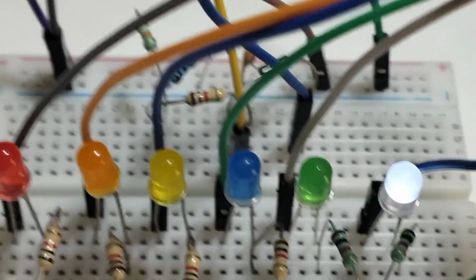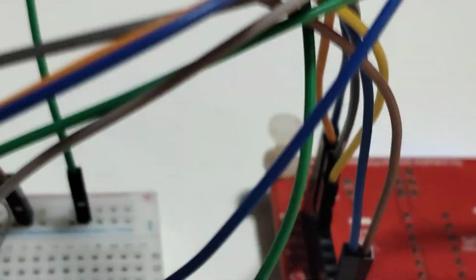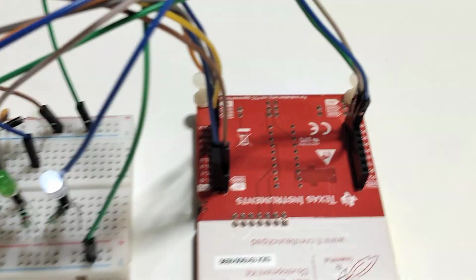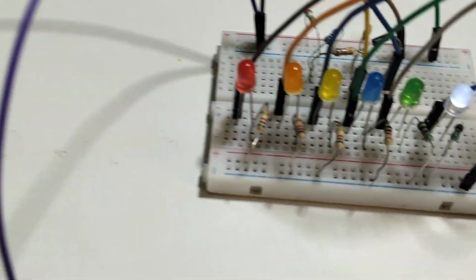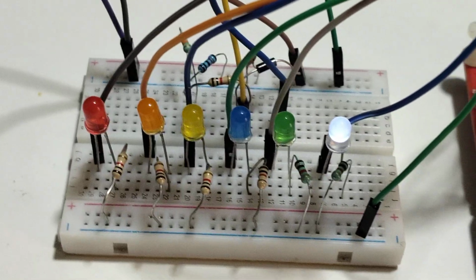And finally there's a 100 nanofarad capacitor just to reduce the noise across the ADC pin. So yeah, that's the connection, and that goes inside, as I said, the A5 port we are using. It's going to measure, and all of these other wires are for the outputs. You can see here I have them in red, orange, yellow, blue, green, and white.